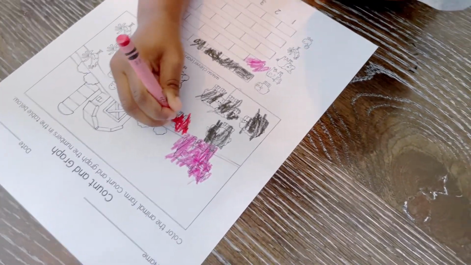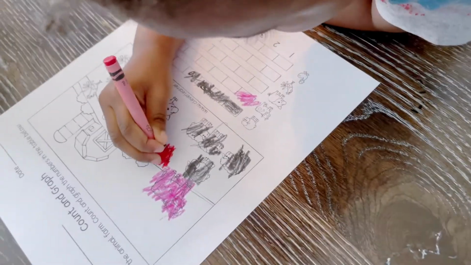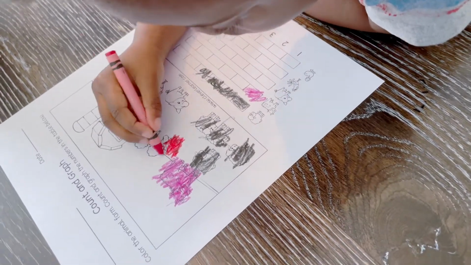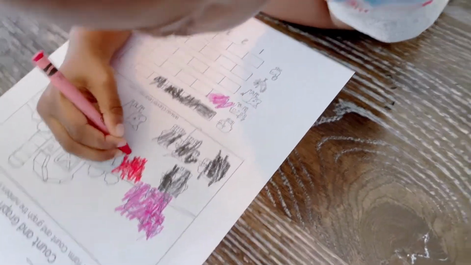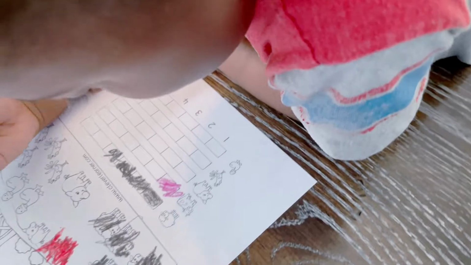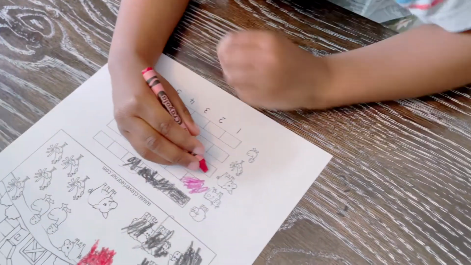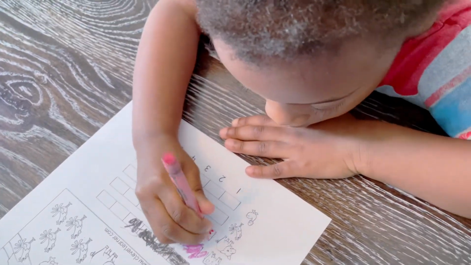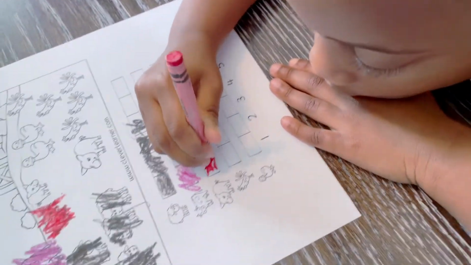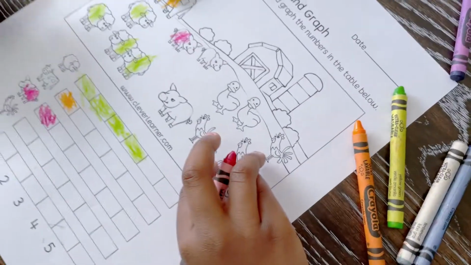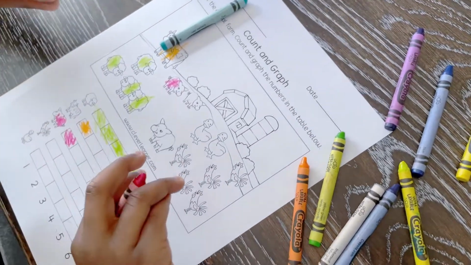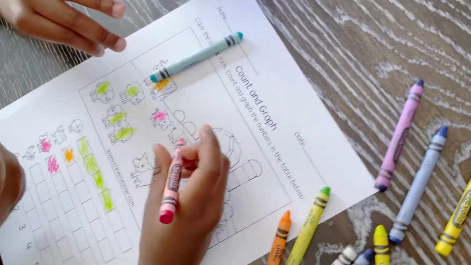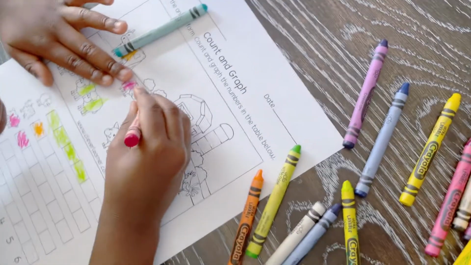Color the first box. So after you color the first pig, you're gonna stop. You're gonna go down to the graph and color the first box. Right there. There you go. Try and stay inside the box. Good. Good job. Now we're gonna color the second pig. So come back up, color that second pig.